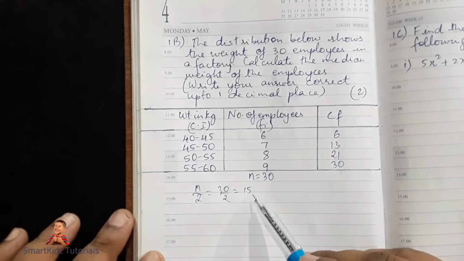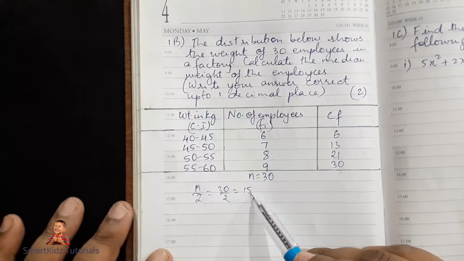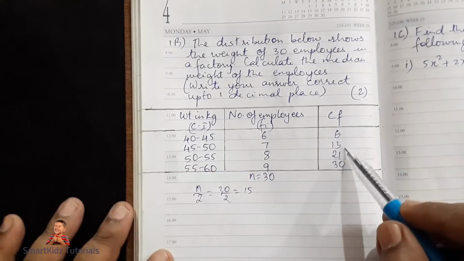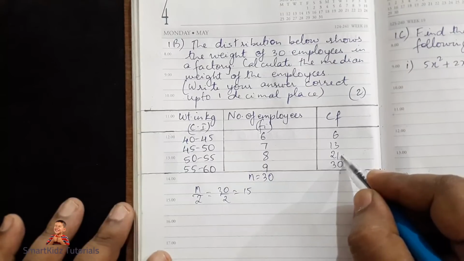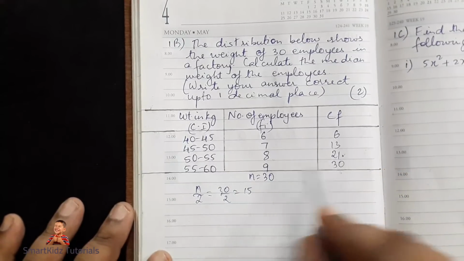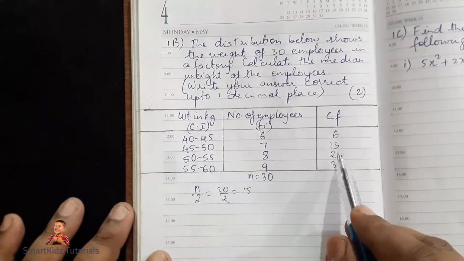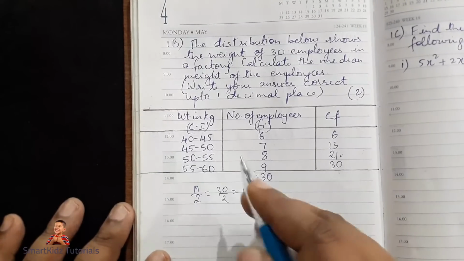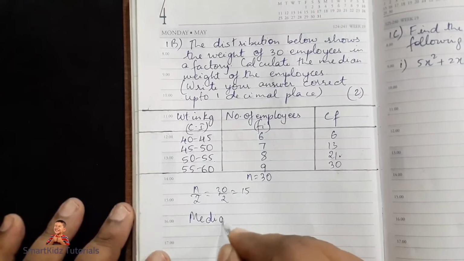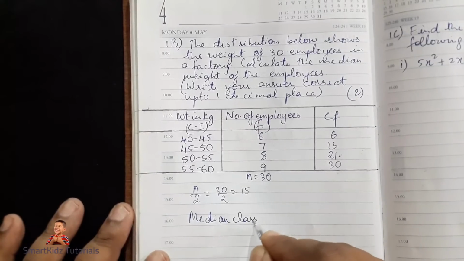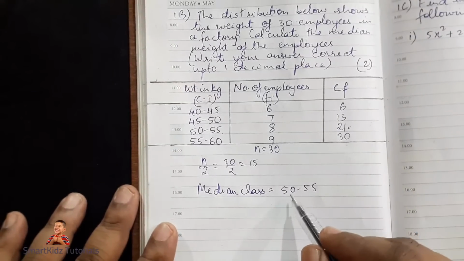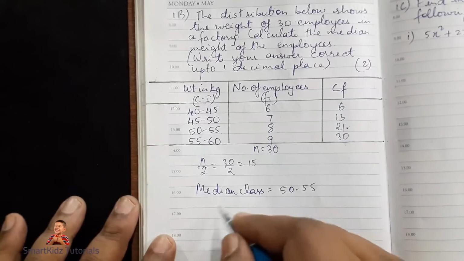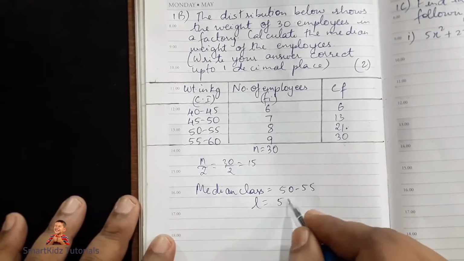So when we look at 15, we need to take the value that is higher than 15 but closest to 15 in the cumulative frequency table, and that would be 21. Now 21 would become the cumulative frequency and the corresponding class interval to that 21 would become our median class. So our median class would be 50 to 55. And that means L, the lower limit of the median class, would be 50. So L equal to 50.